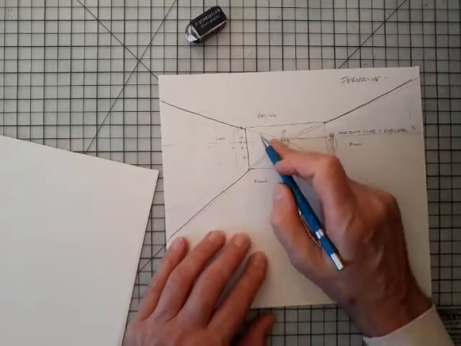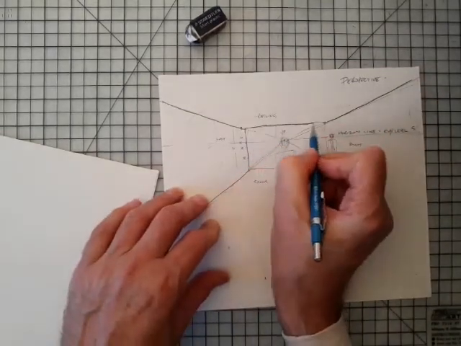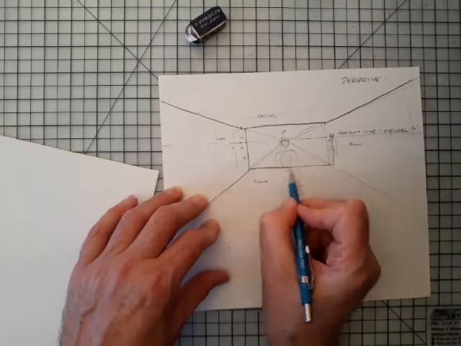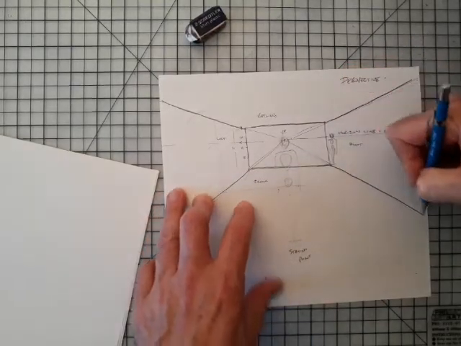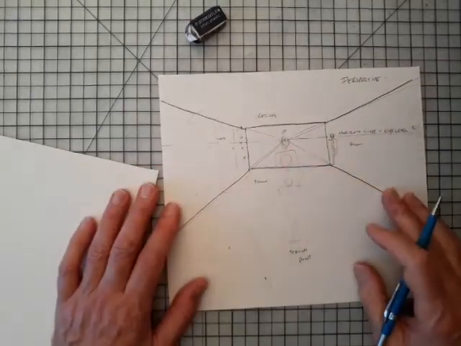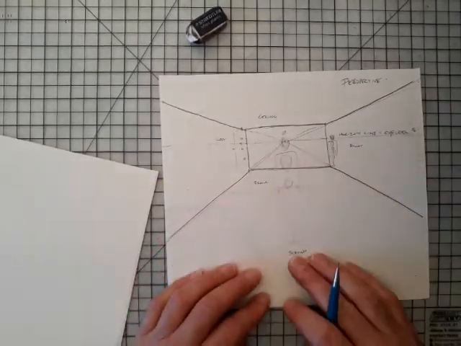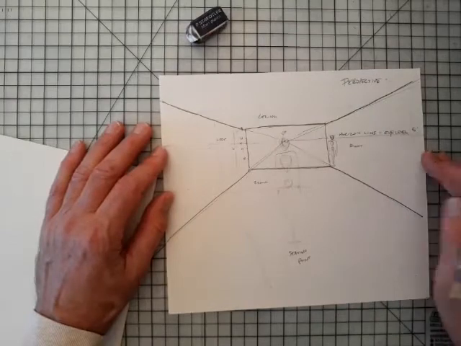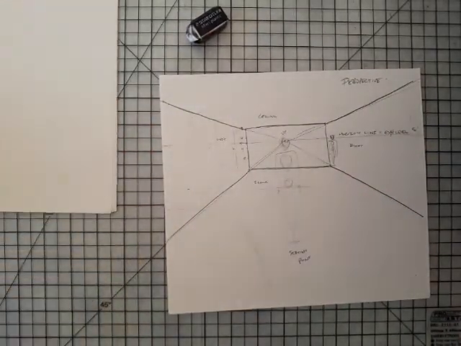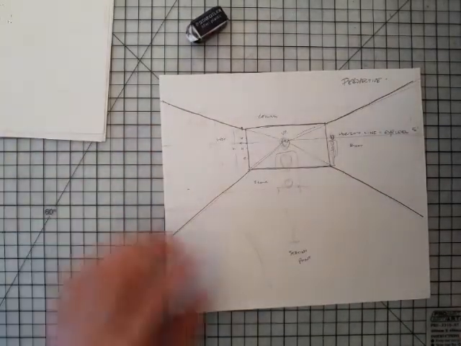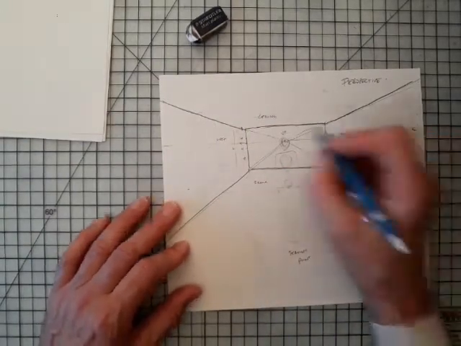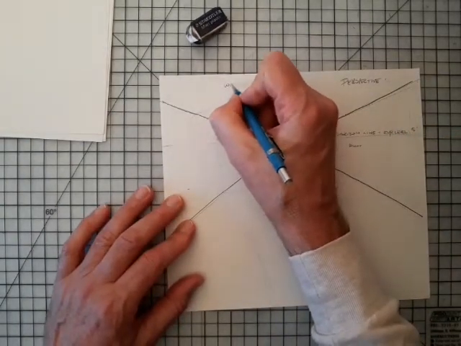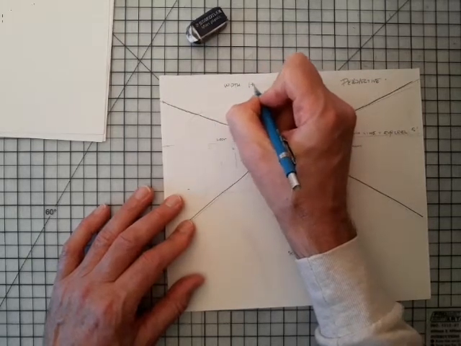So these were very light lines drawn back here like construction lines. Now I'm going over top of them and I'm drawing harder so that I get more of a conception that this is me standing inside of a room. Right? So now I have an interior room set up. I want to draw a box in that room.